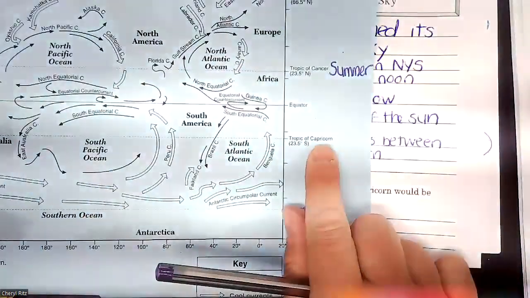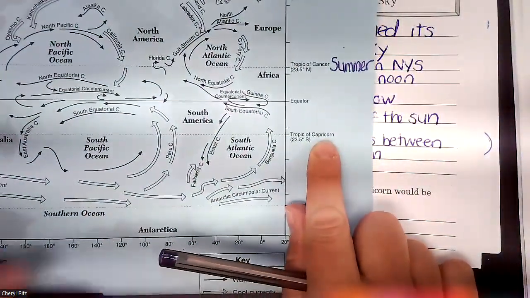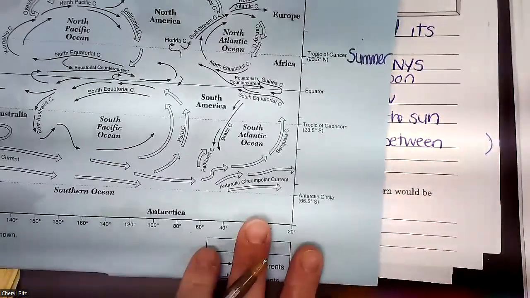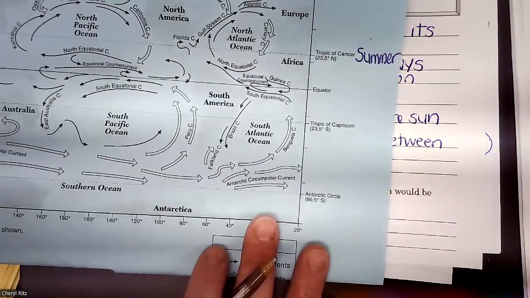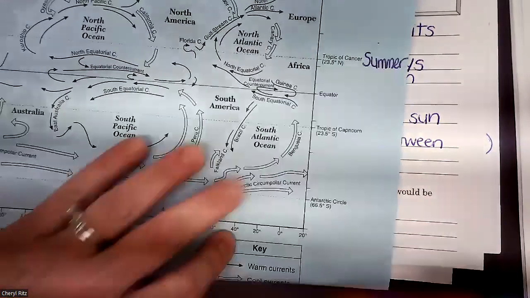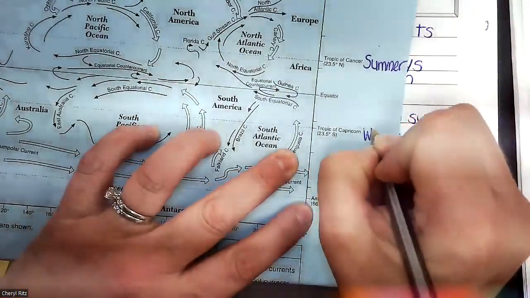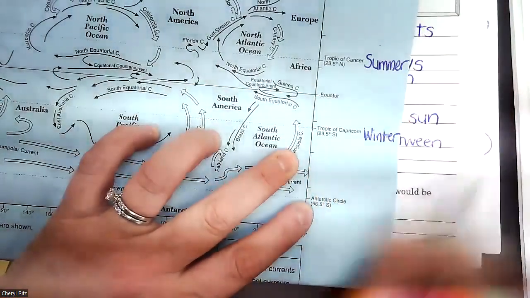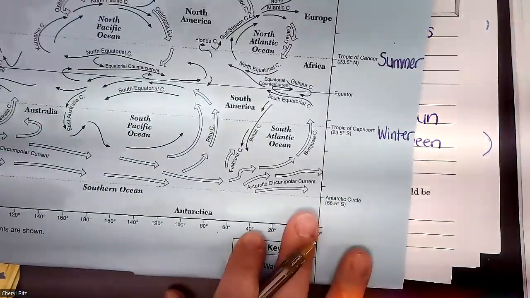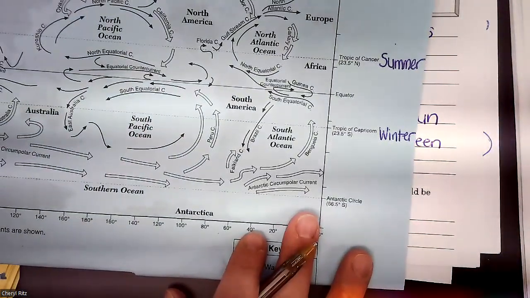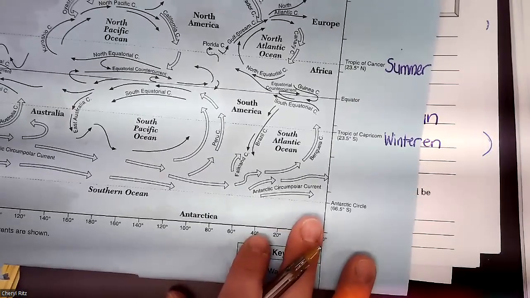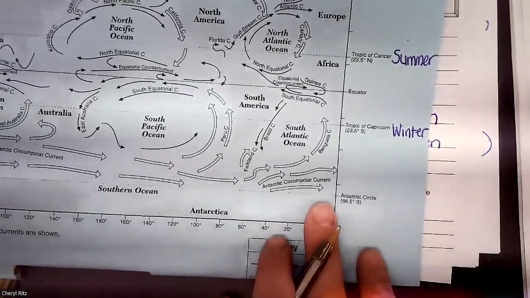When is the sun directly overhead the Tropic of Capricorn? December. This is winter there, it's summer. You can't say that, they're not the same. You gotta get the number right.